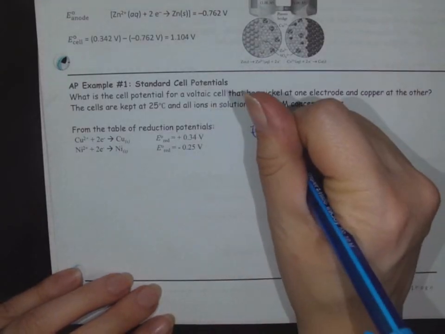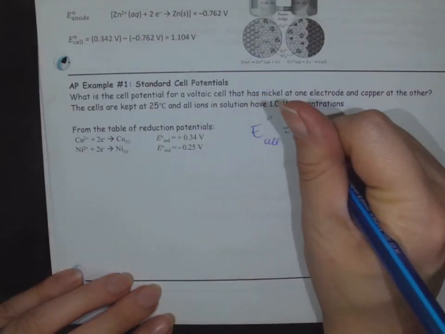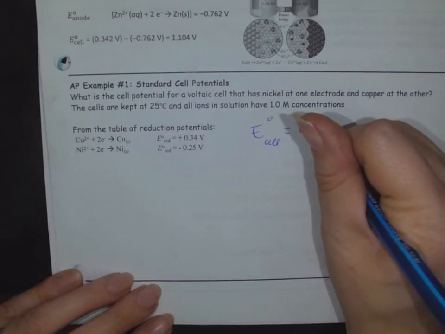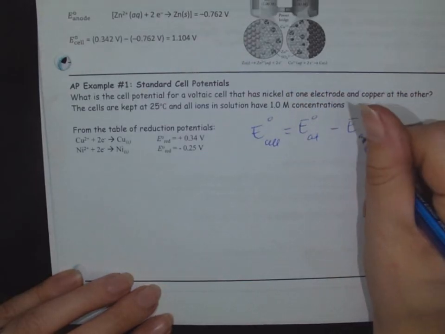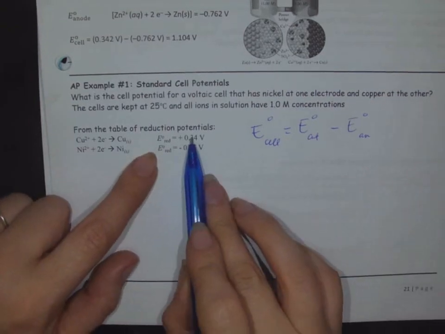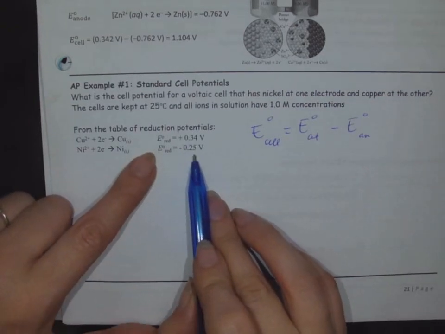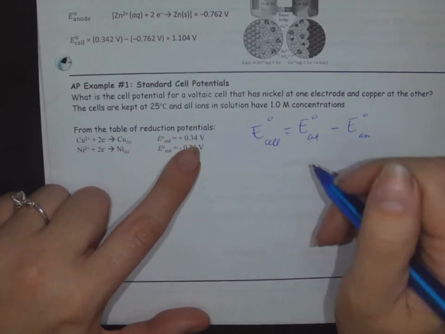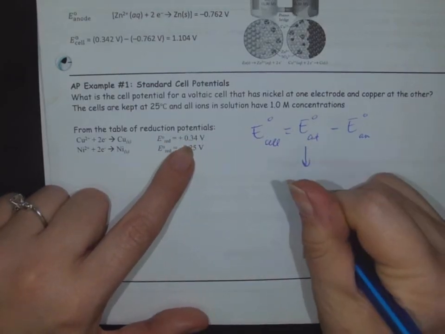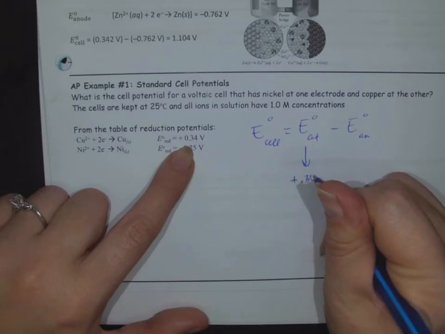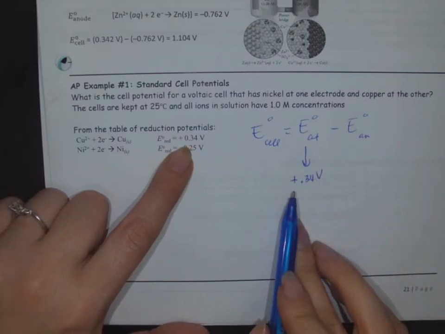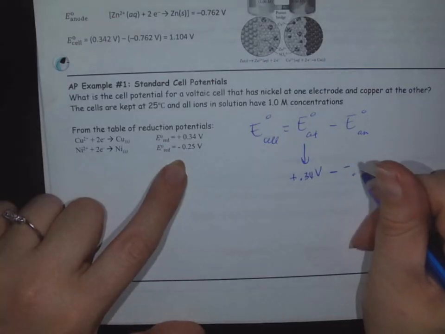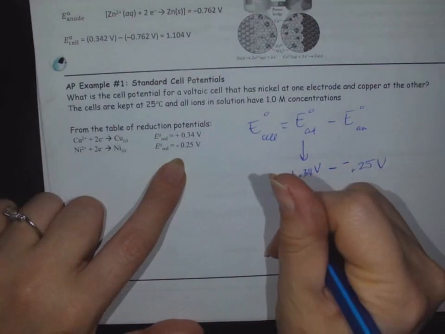So if our E cell is the E of the cathode minus the E of the anode, and these are our E potentials here, we want this to be the biggest number possible. So let's put the plus 0.34 volts right here. And then let's minus it from the negative 0.25 volts right there.